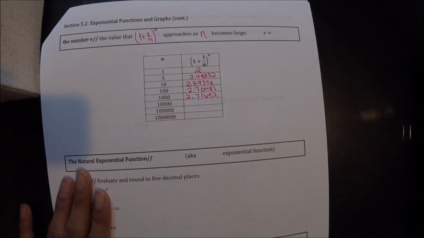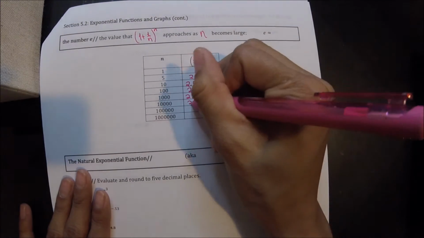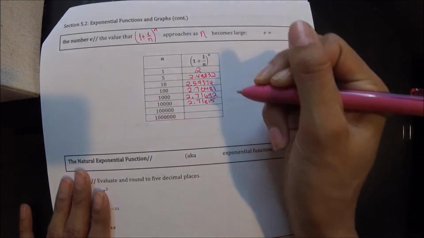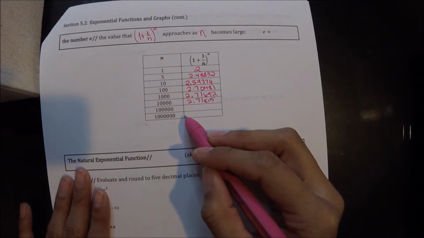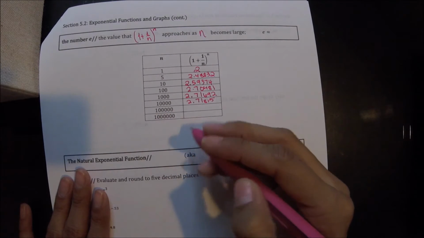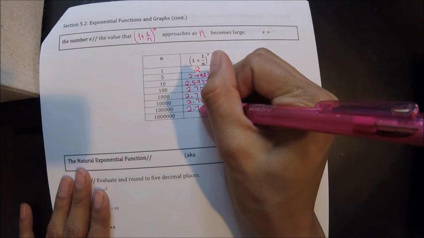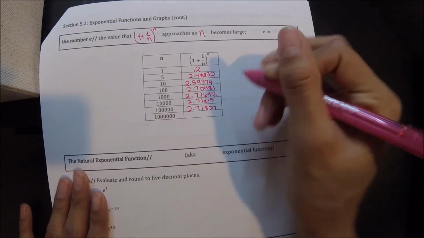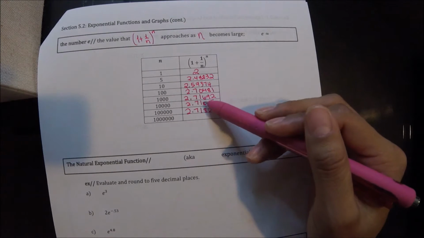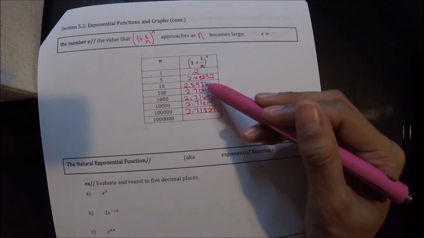If we plug in 10,000, we get 2.71815. If we plug in 100,000, we get 2.71827.